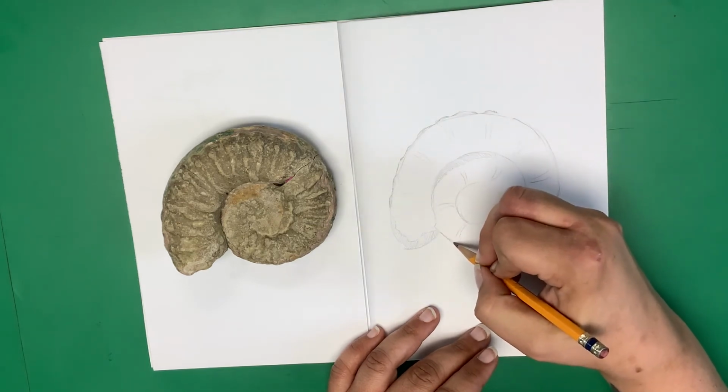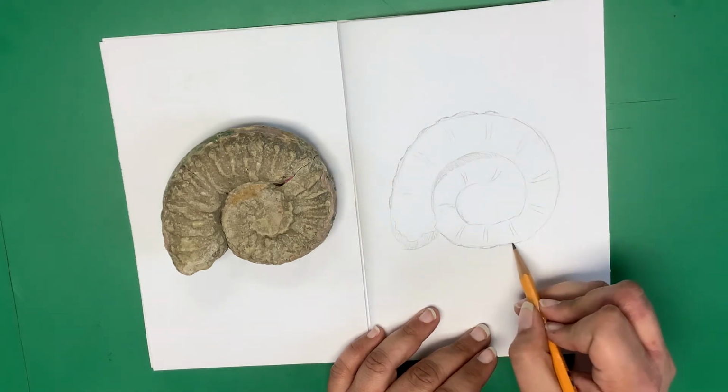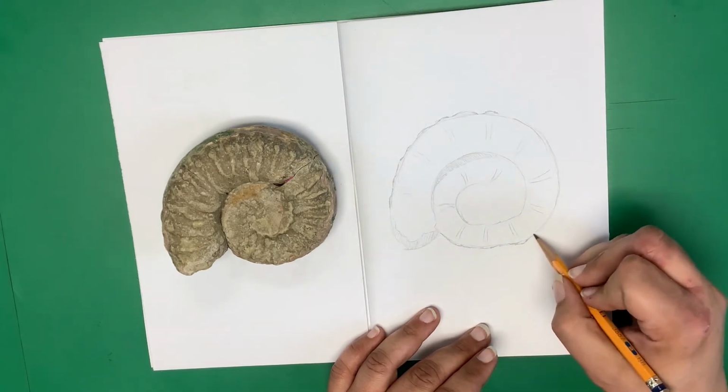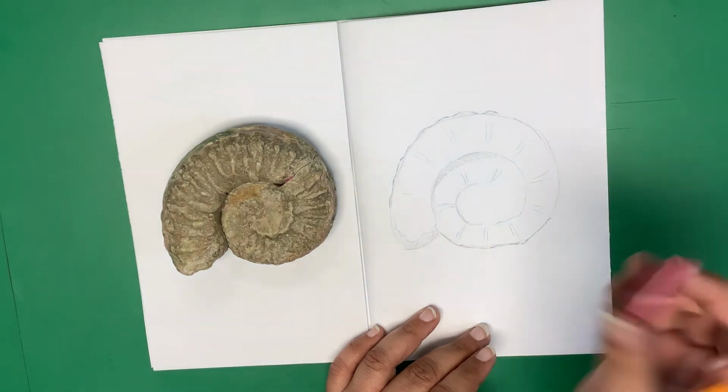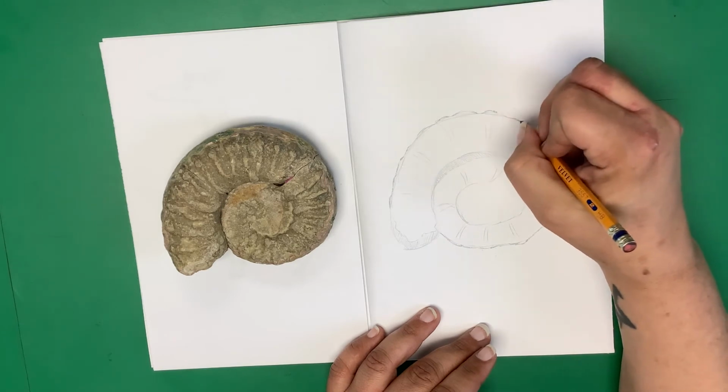And we're just gonna do this a little bit, and then I'm going to take a quick break, outline this with my marker, and then erase my pencil lines, and then we'll be right back.